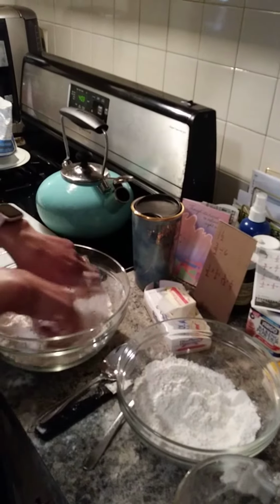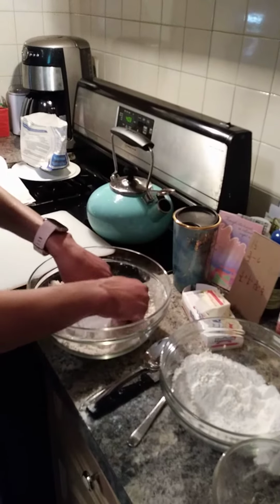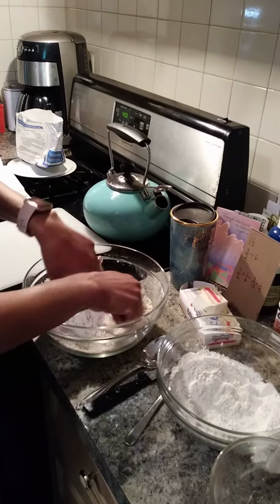And that is fractions being used in a real situation. Hopefully these scones come out delicious.